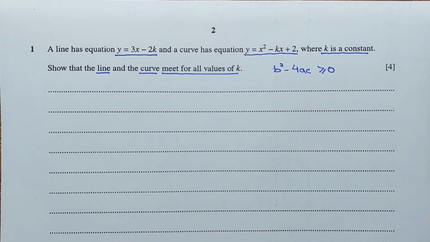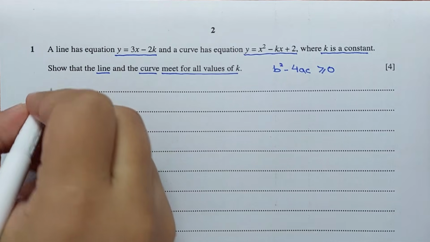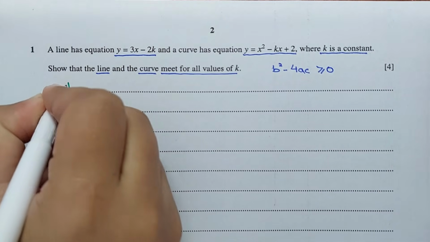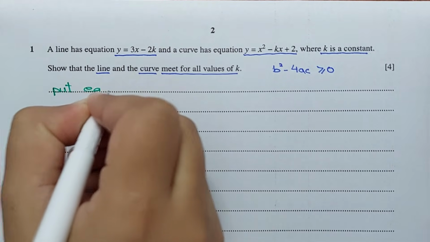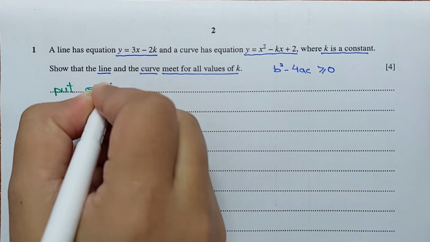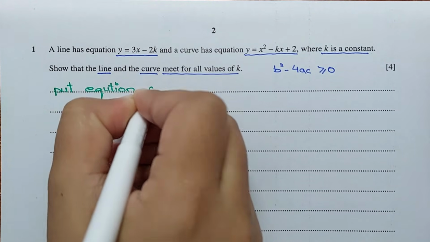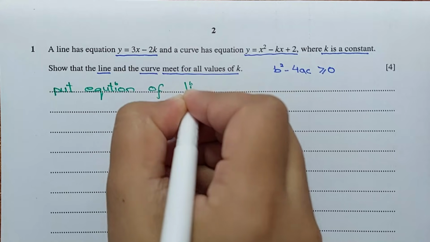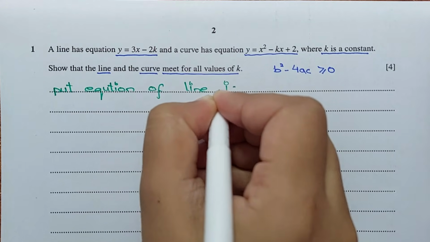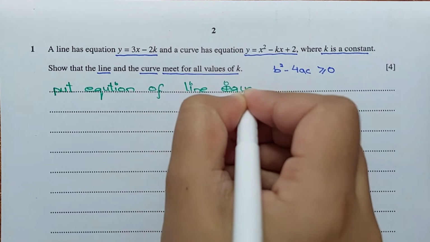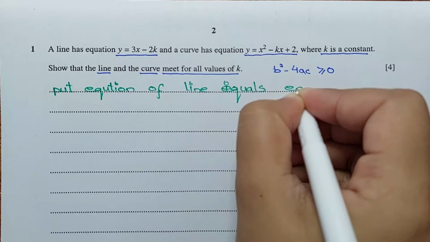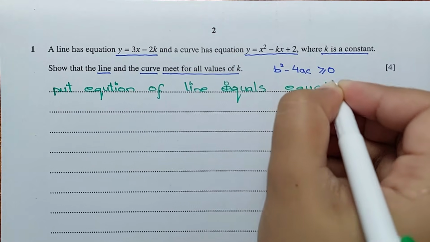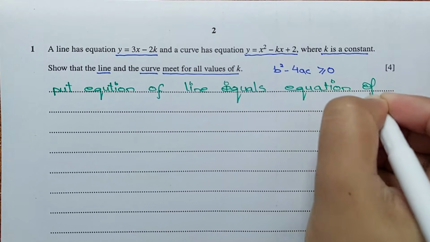So let me start with the equation of line and the curve. Put equation of line equals equation of curve.